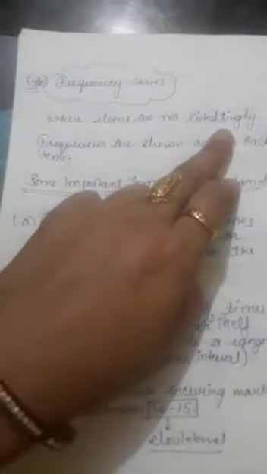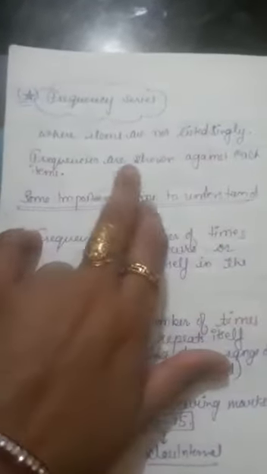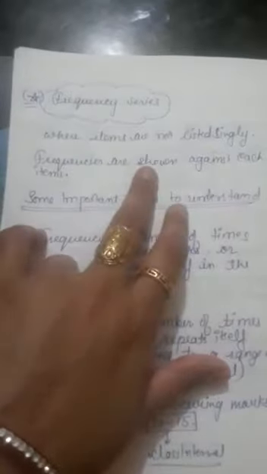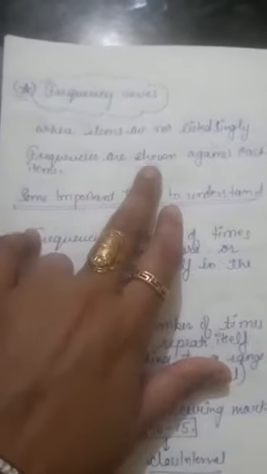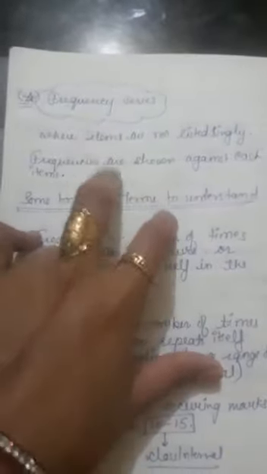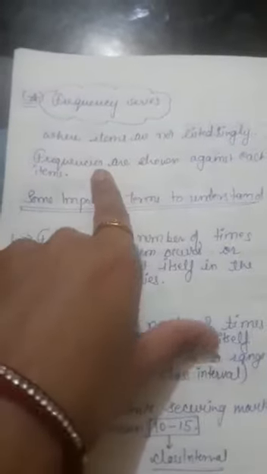Now the next is frequency series. Frequency series is a series in which items are not listed individually or singly. Means each and every item is not written separately. Frequencies are shown against each and every item. Means how many number of times an item occurs or repeats itself, that is written corresponding to each and every item. They are not listed separately.